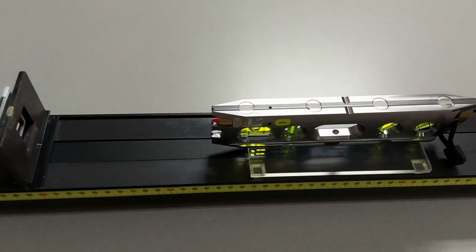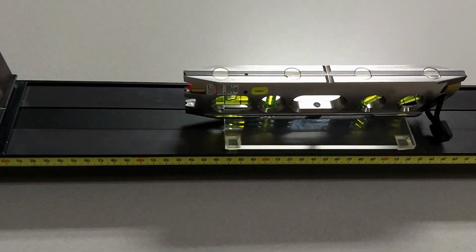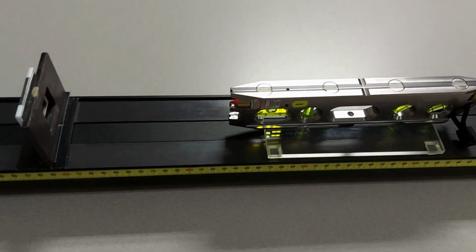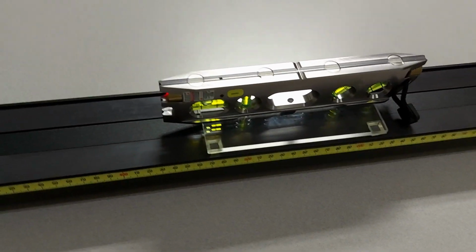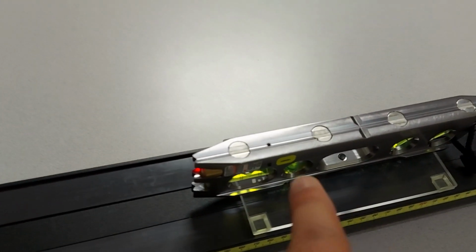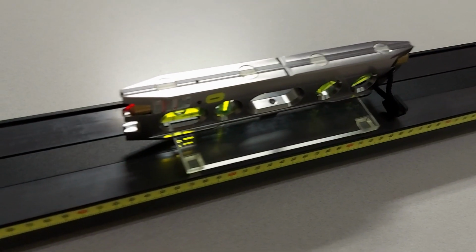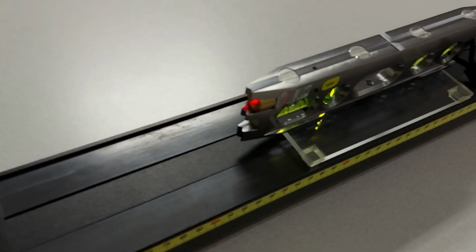Here's the experimental setup for experimental determination of the wavelength of the given laser light. And here's the laser source. This is the laser source, a very low power laser source, and it's producing red color laser.